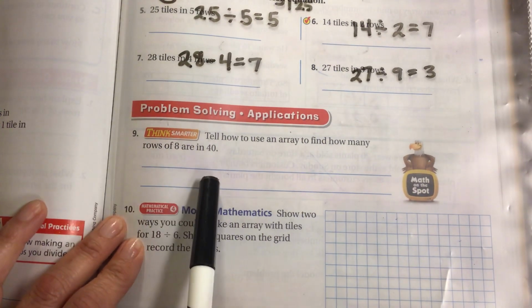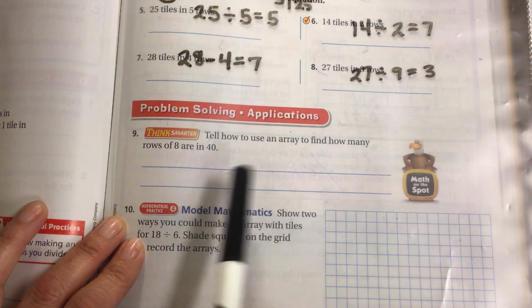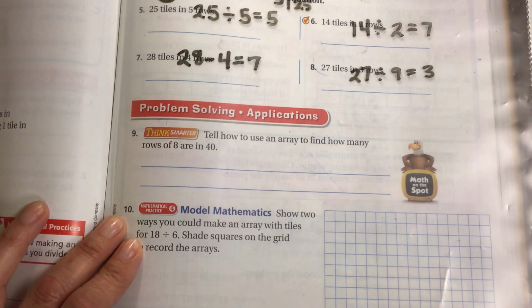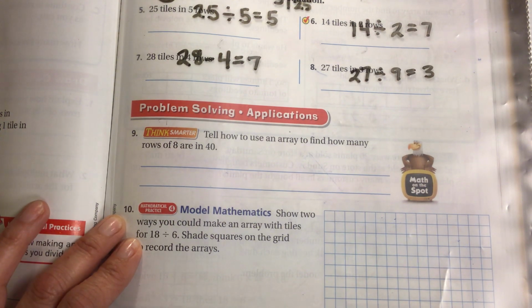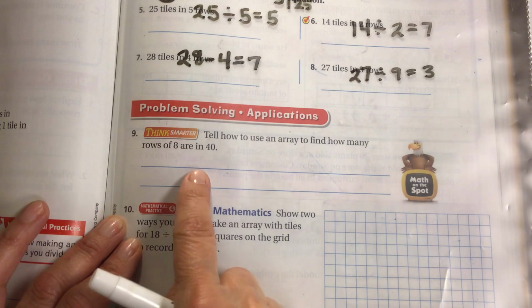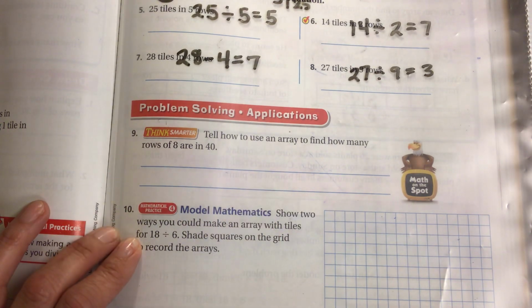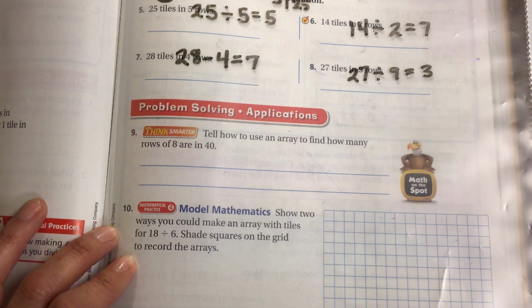Count out 40 tiles and put in rows of 8 for a total of 5 rows.